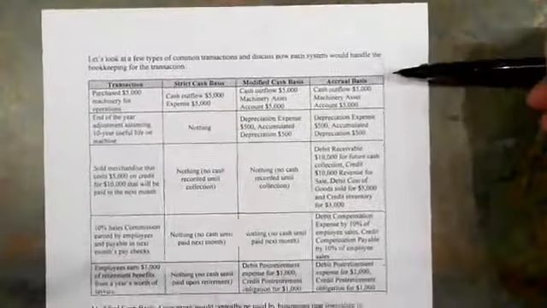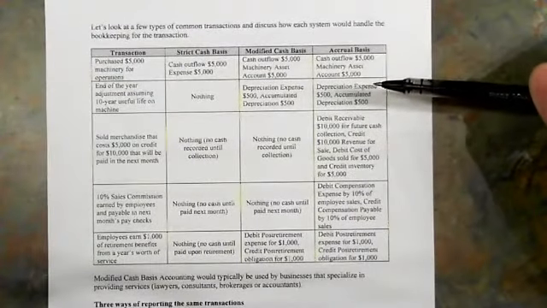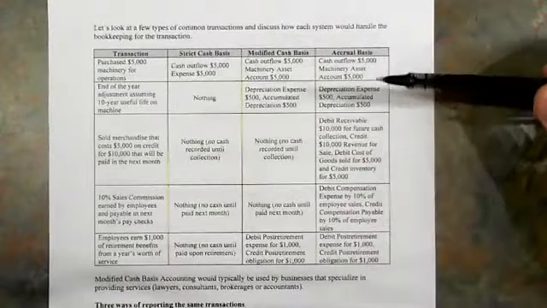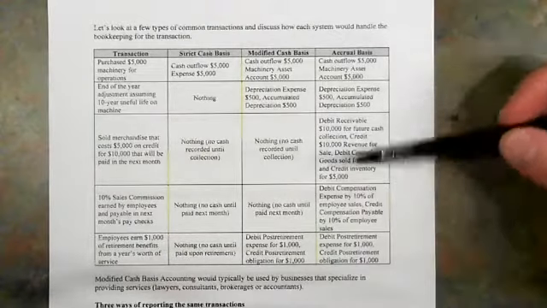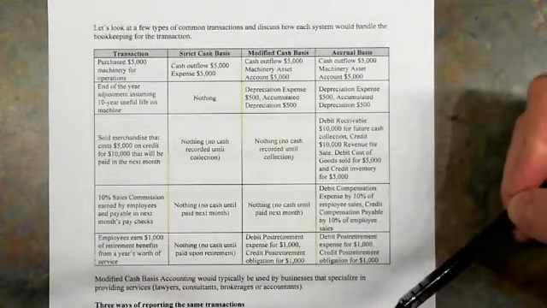So let's look at a few types of common transactions and discuss how each system would handle the bookkeeping. I'm not going to go through all of these. Read through it yourself, please, by all means. We'll talk about them a little bit in class, but I don't want to spend video time reading something to you. Look at each, think about how it would be recorded.